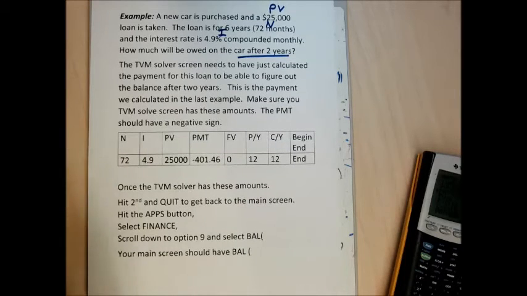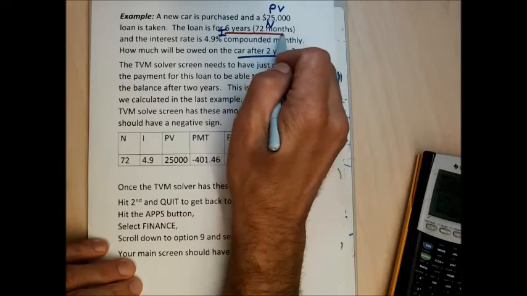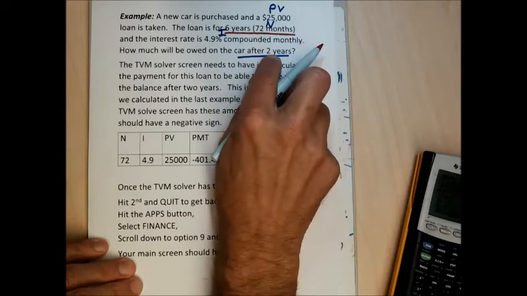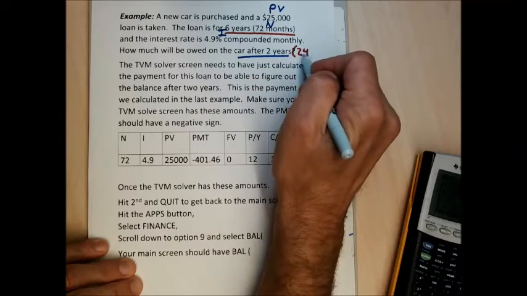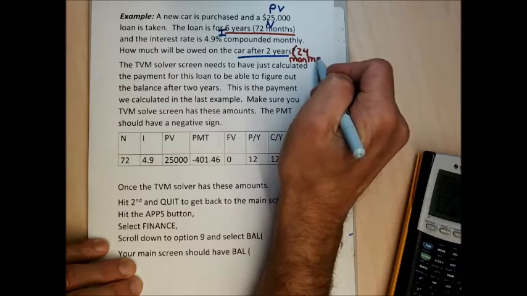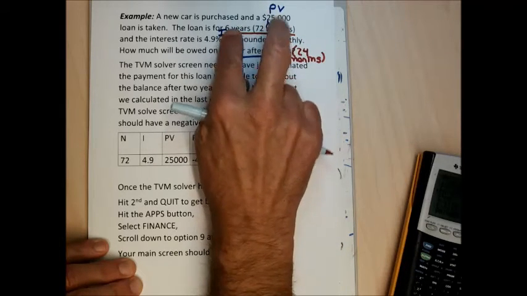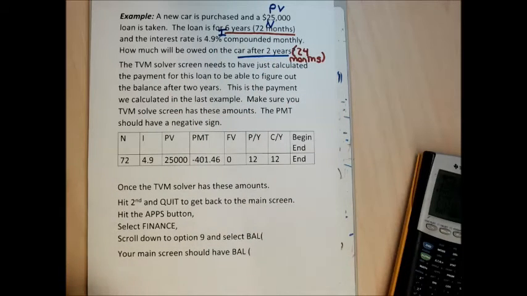And one of the traps is my calculator doesn't deal in years, it deals in months. So asking you what's the balance after 2 years, I could have parenthetically, if I was being nice, said what's the balance after 24 months. Because 6 years is the same as 72 months. 2 years is the same as 24 months. So I'm trying to find the balance after 24 months.